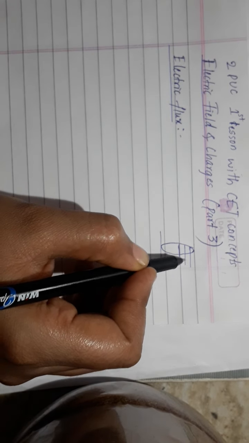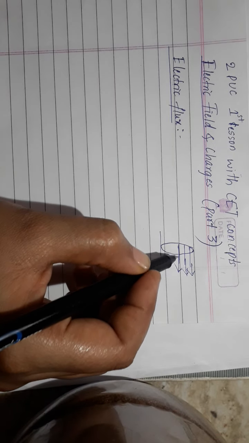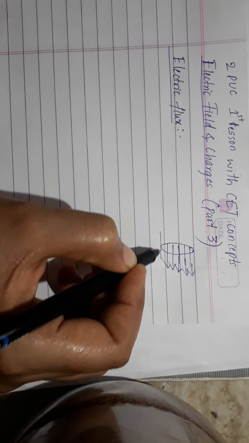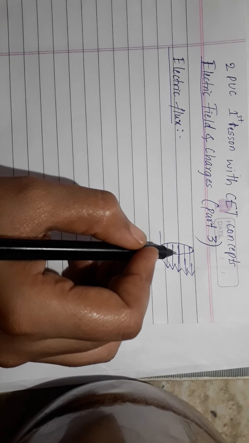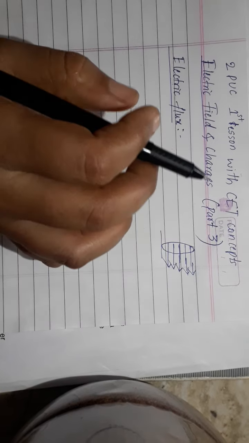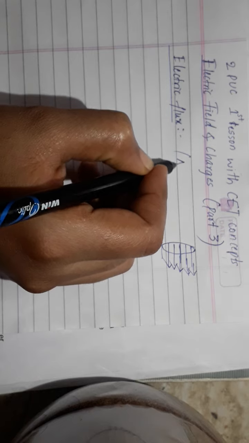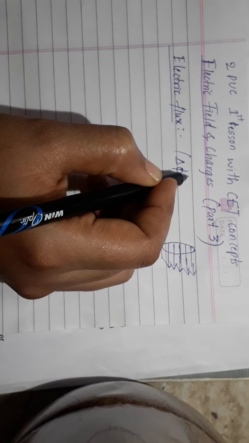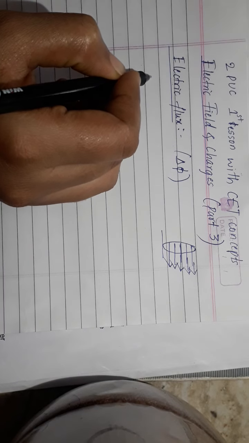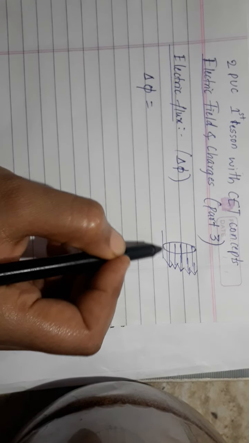So we can say that the number of electric field lines passing normally through the given surface is called electric flux. We can write the electric flux, it is denoted by delta phi. In the definition itself, it is the number of electric field lines passing through a given surface area.